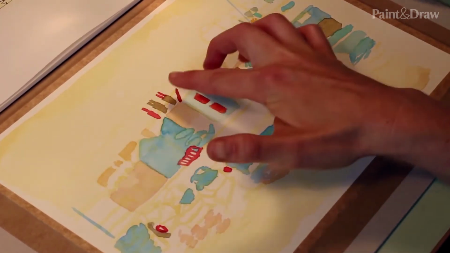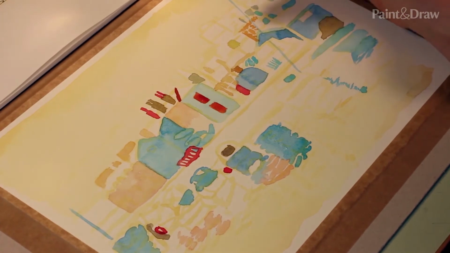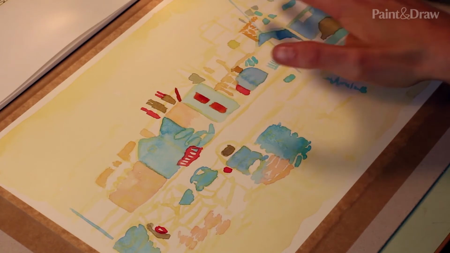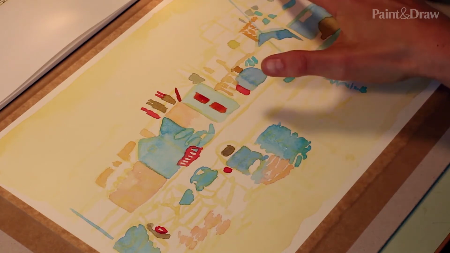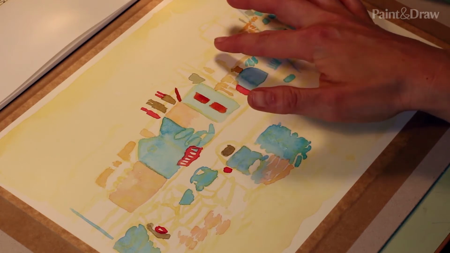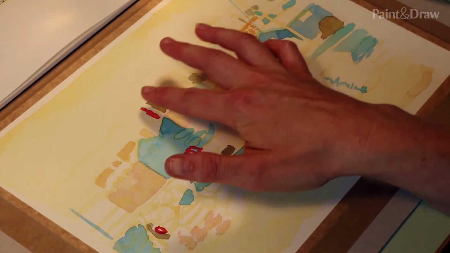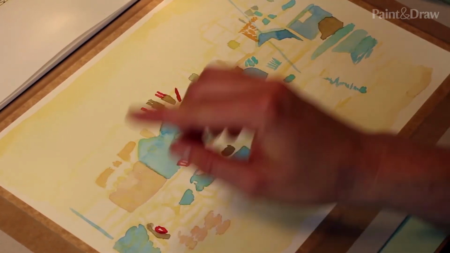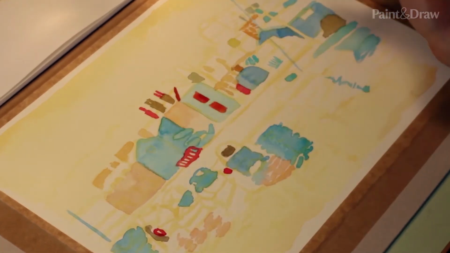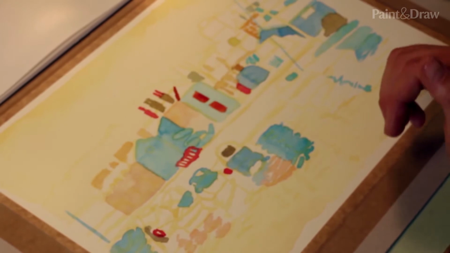Now that I've got some of these chimney tops defined, I'm going to use some very light diluted colours to define what's in the background. So we've got the Clifton houses, some trees, the bridge, and then in the background there's going to be the hill of the Ashton Court estate, and I want it to look very hazy.